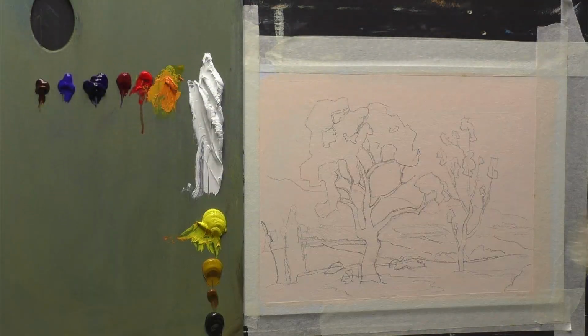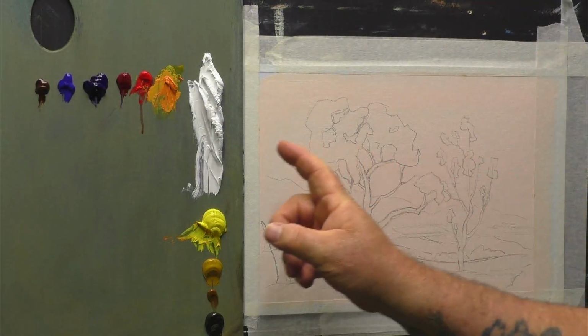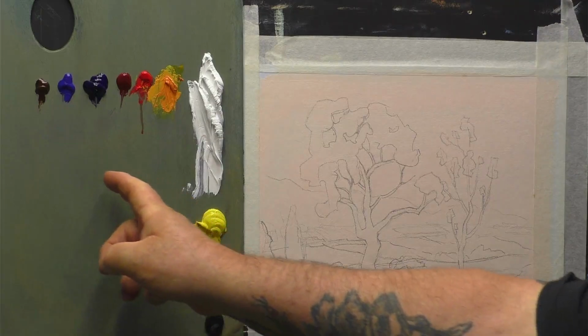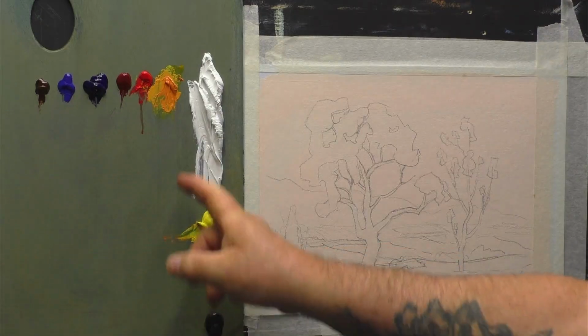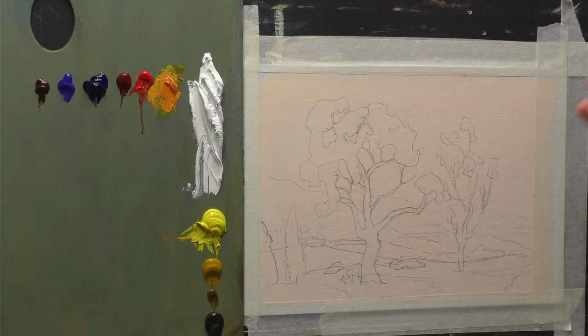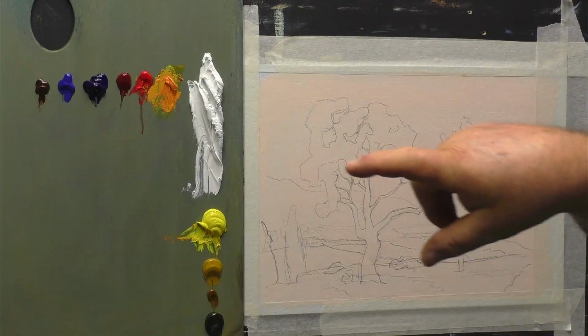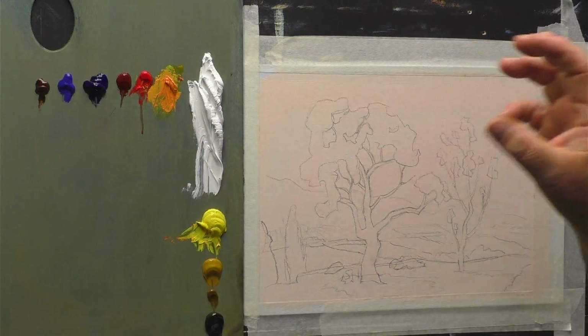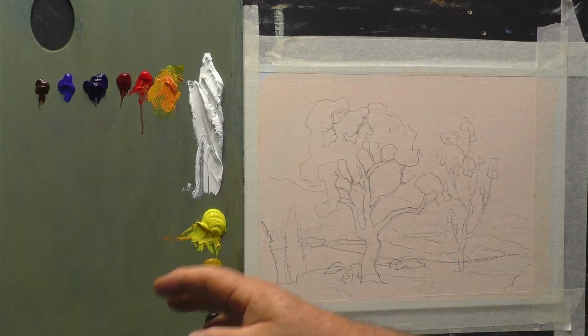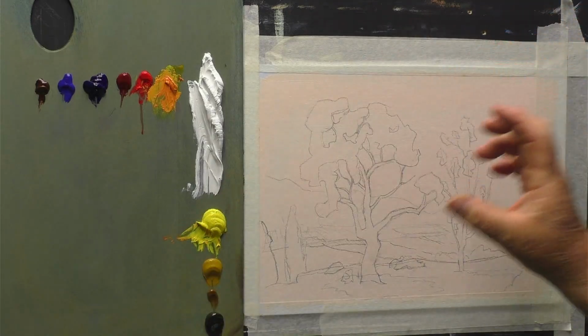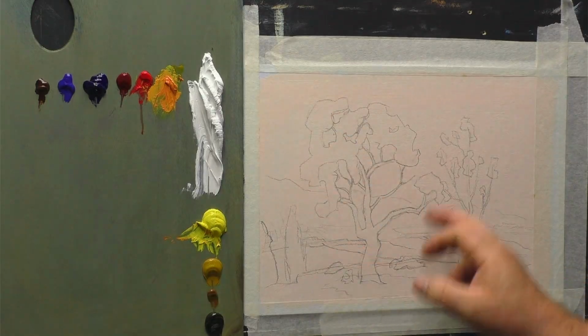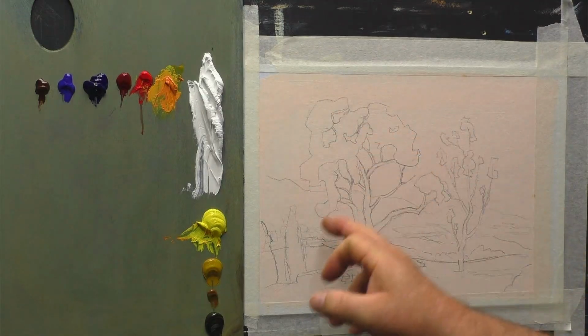Okay, so I will put the image here at the beginning, the image that I take some elements from. I am not sticking to the image. I am painting mainly this tree, and all the rest will support this tree.